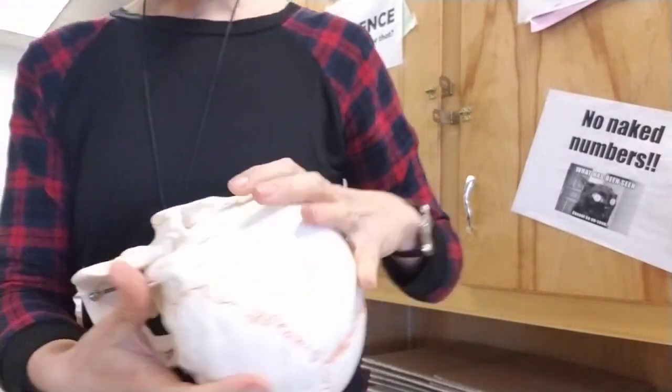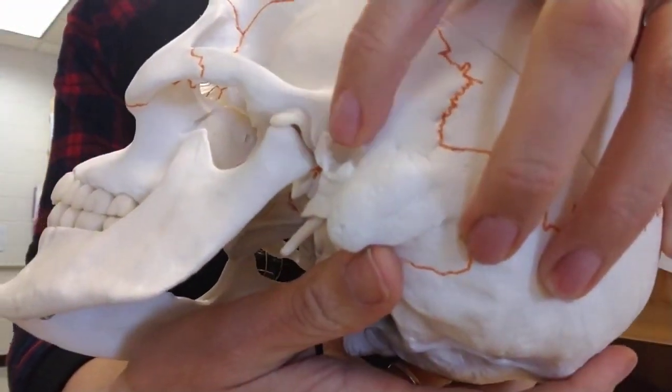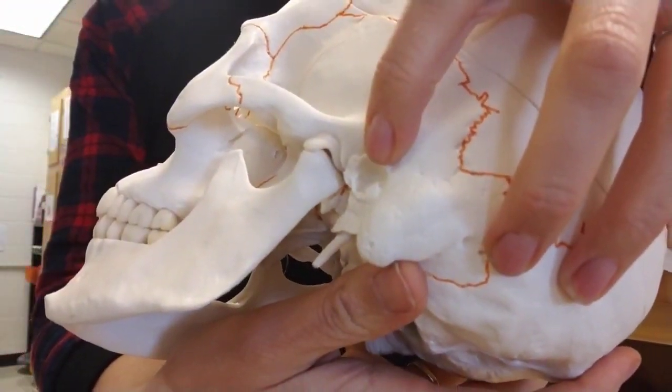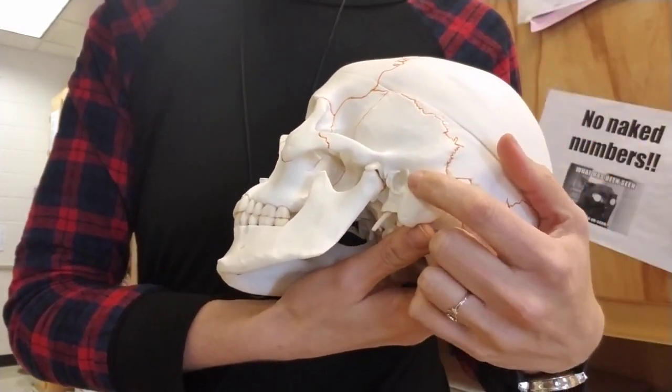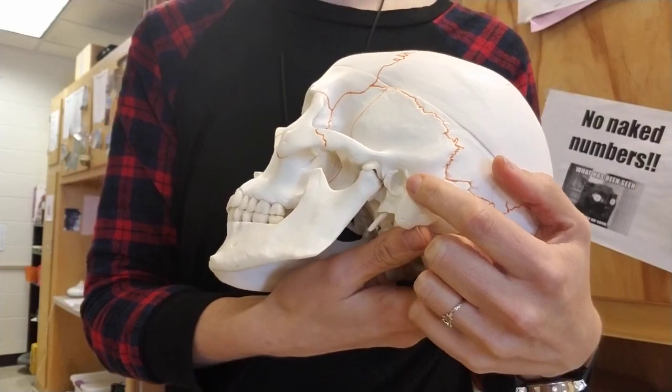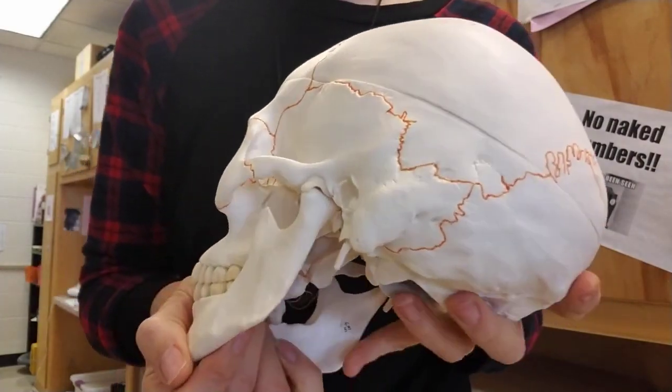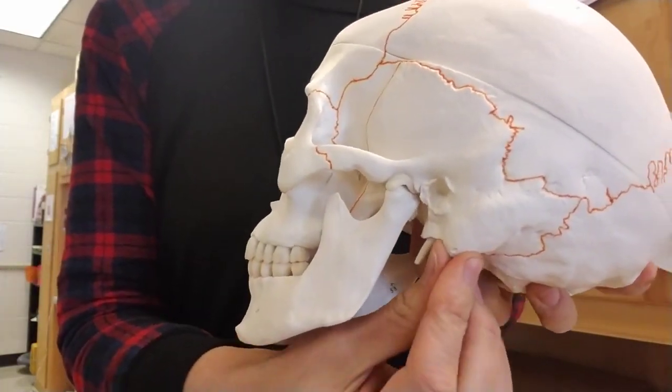What feature is this hole? This is the external auditory meatus. You can also call it the external acoustic meatus. How about this bump?